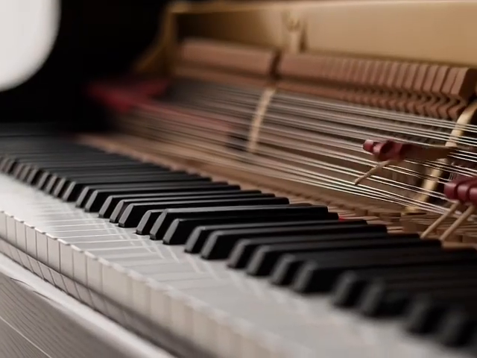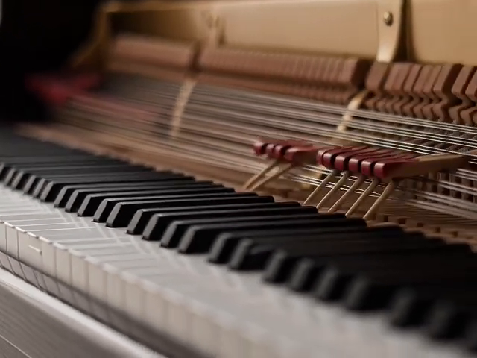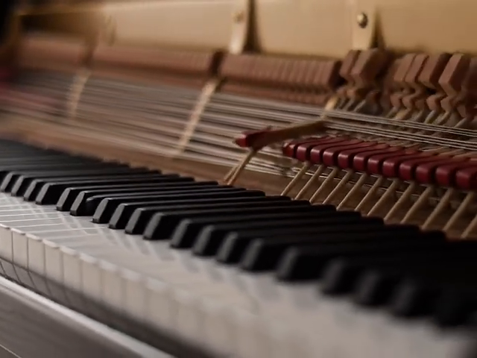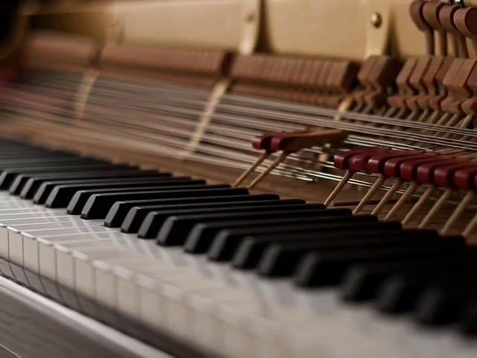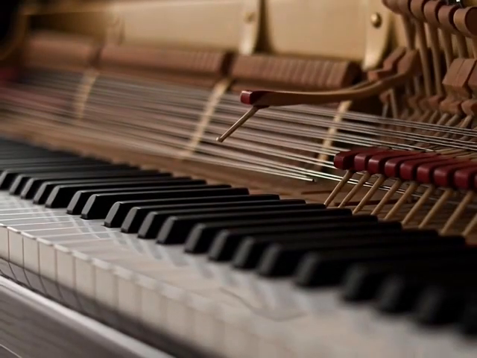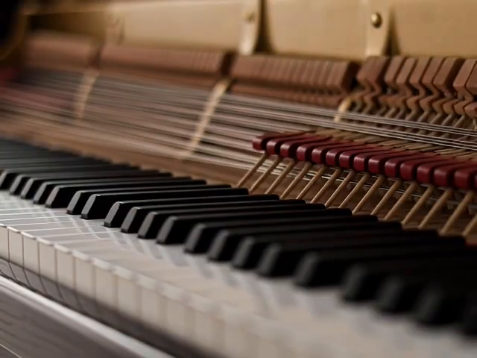The piano keyboard is a great way to visualize the staff and notes, and it's used by musicians to practice and perform music. The keys on the piano correspond to the notes on the staff, and the hammers striking the strings produce the sound.